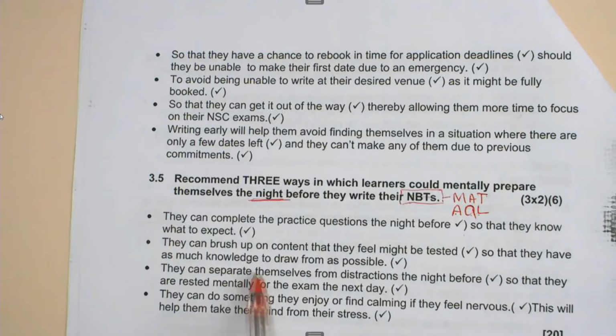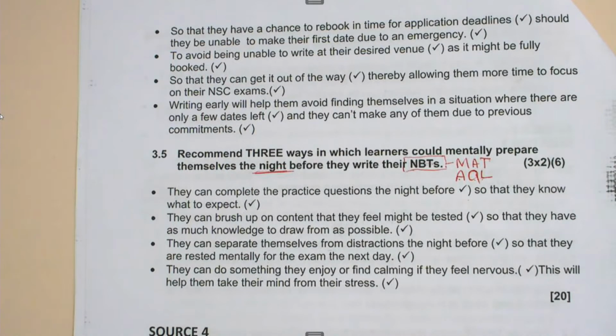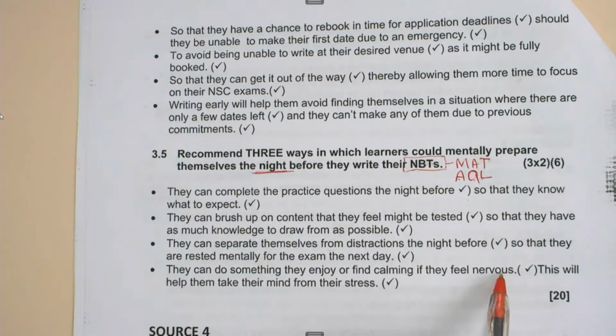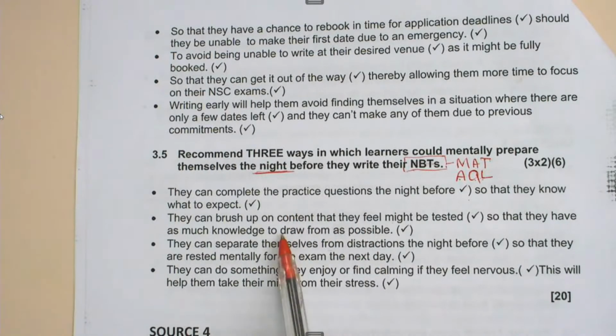They can separate themselves from distractions the night before so that they are rested mentally for the exam the next day. Remember, we also did the exam writing skills. The very same exam writing skills we are going to apply when we go and write NBT. They can do something they enjoy or find calming if they feel nervous. This will help them take their mind off their stress. This could help the learners.